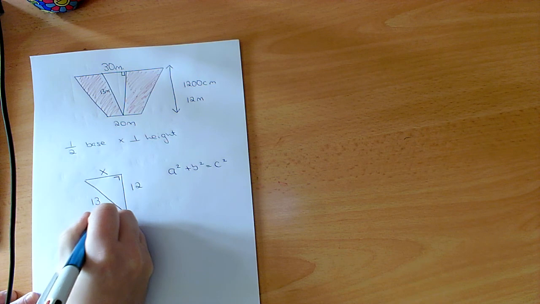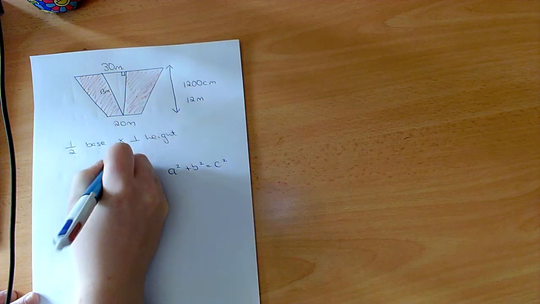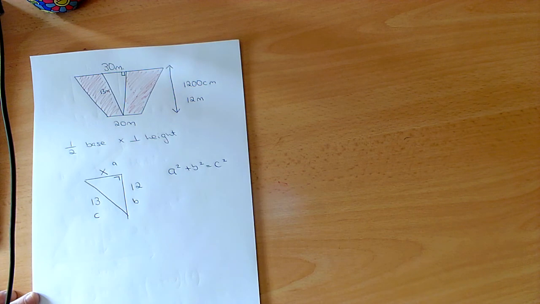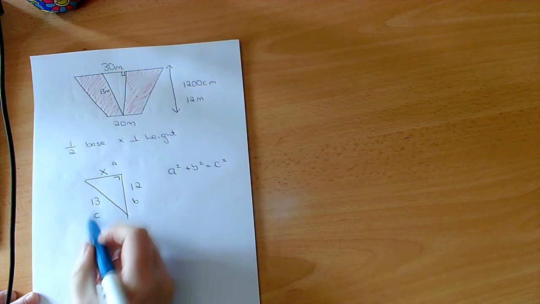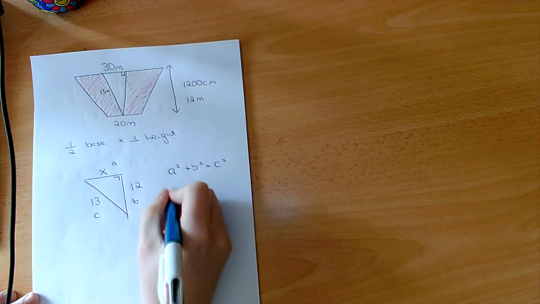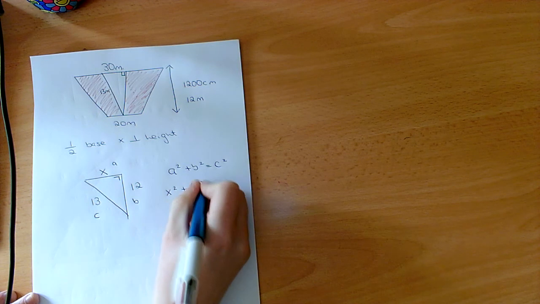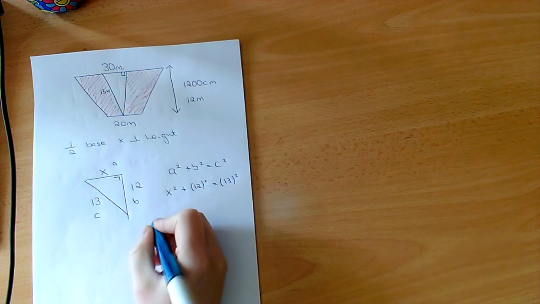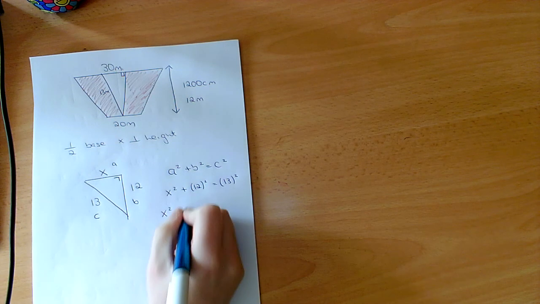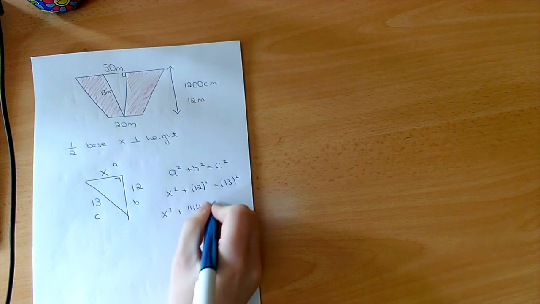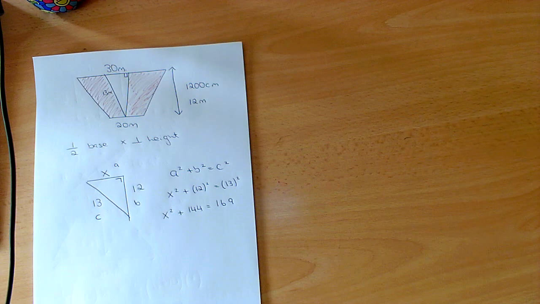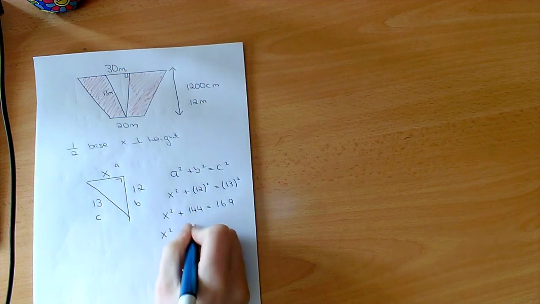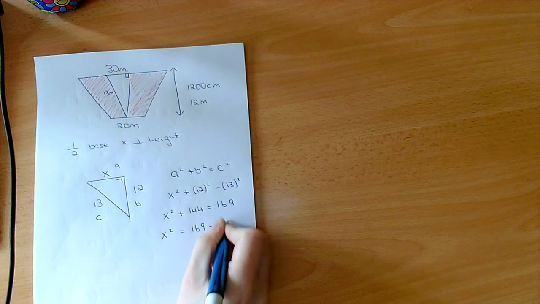So I have x squared plus 12 squared is equal to 13 squared. So I have x squared plus 144 is equal to 169. I want to get x squared on its own, so x squared is equal to 169 minus 144. x squared is equal to 25. x then is equal to the square root of 25. x is equal to 5.